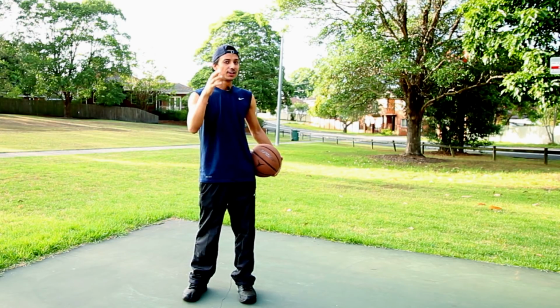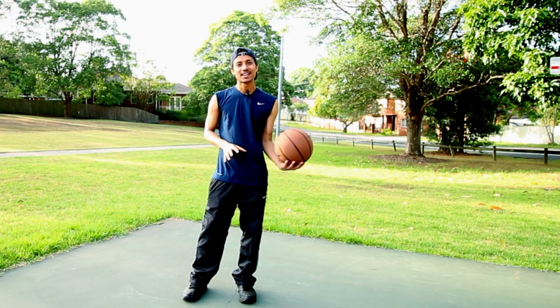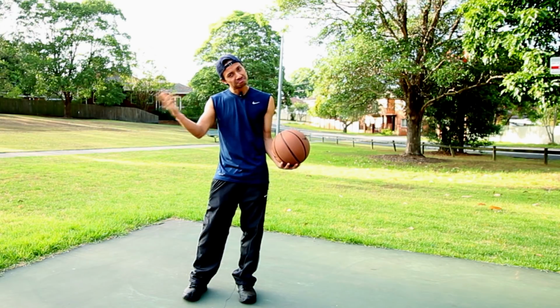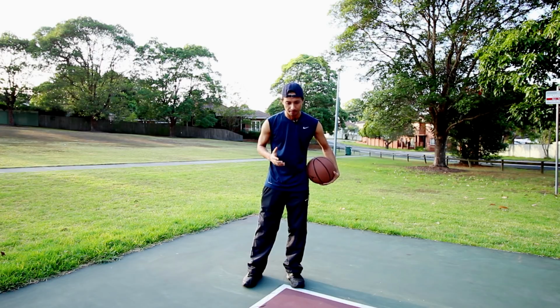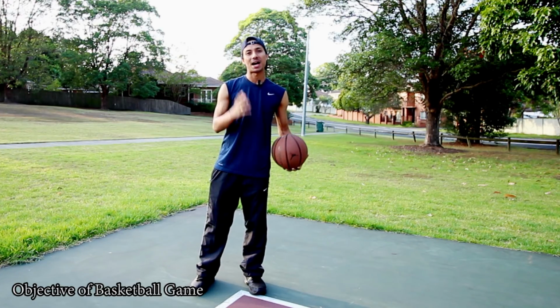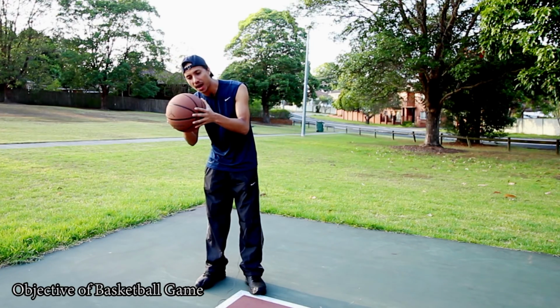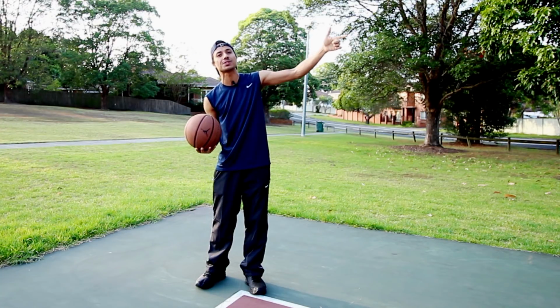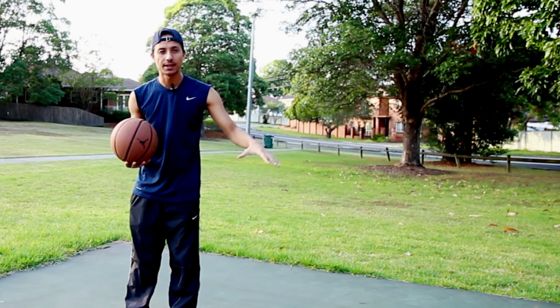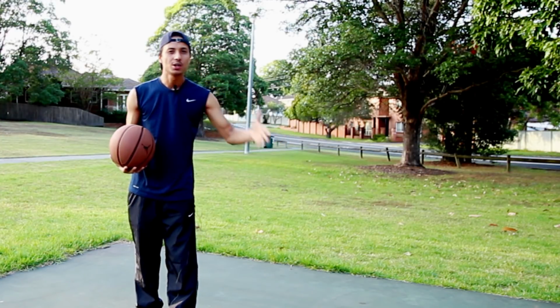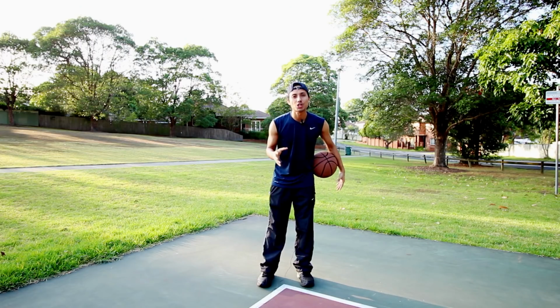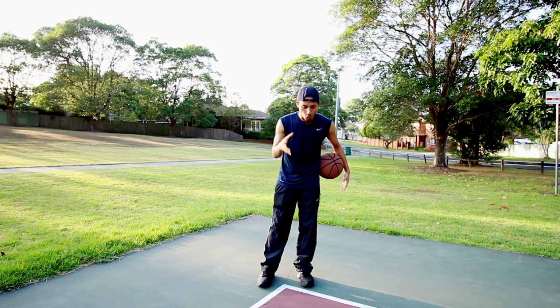So what is the objective of the basketball game? The objective is to put the basketball in the opposing team's basket, and whoever scores higher points wins the game.